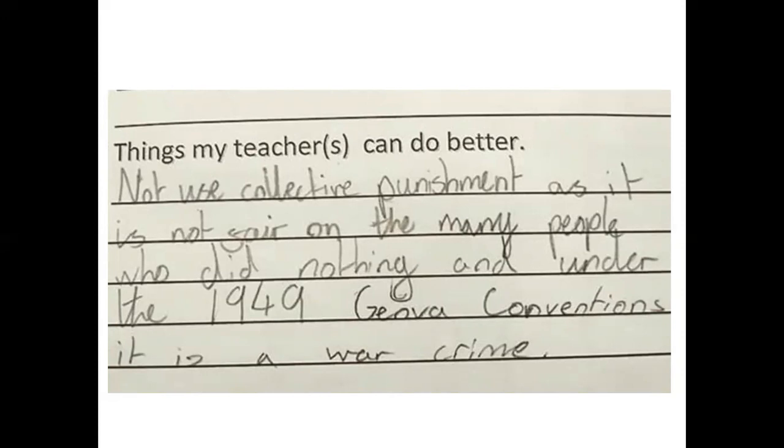If we read what the student has written here: "Not use things my teachers can do better." So the answer is: do not use corrective punishment, as it does not suit the many people who did nothing. And under the 1949 Geneva Conventions, it is a war crime. So the spelling here is plural, crimes. If you punish the whole class for one person's mistake, obviously this is not the proper way. So again, we should avoid it.